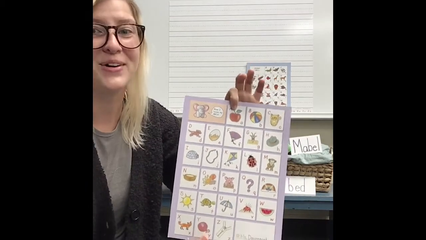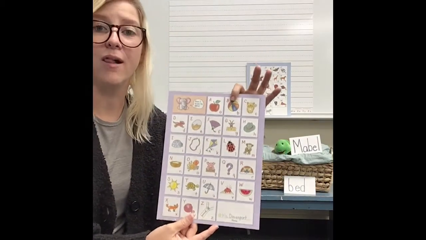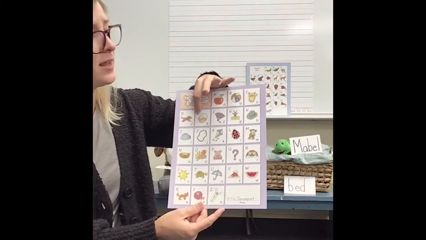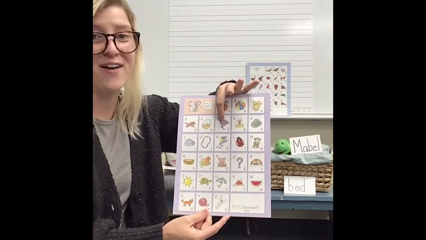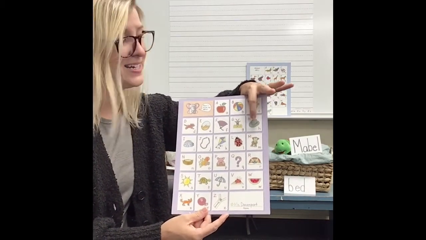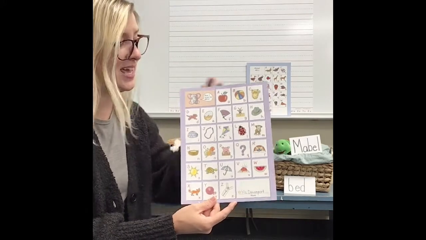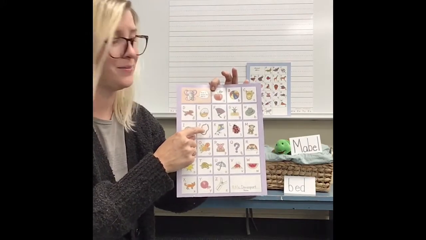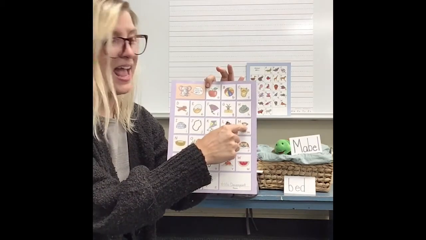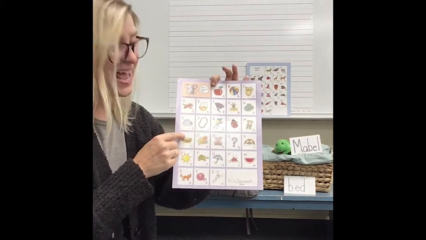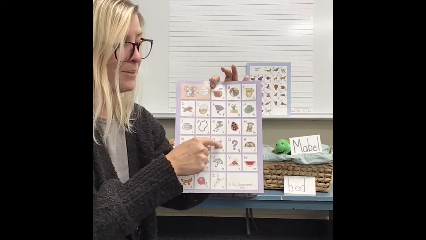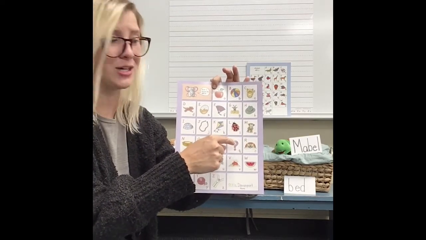A, apple, A. B, ball, B. C, cat, K. D, dog, D. E, egg, E. F, fan, F. G, goat, G. H, hat, H. I, igloo, I. J, jump rope, J. K, kite, K. L, ladybug, L. M, monkey, M. N, nest, N. O, octopus, A. P, pig, P. Q, question, Qu.